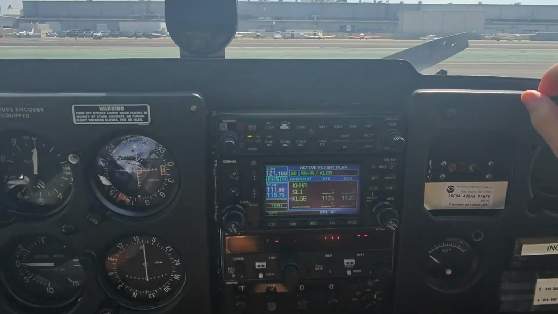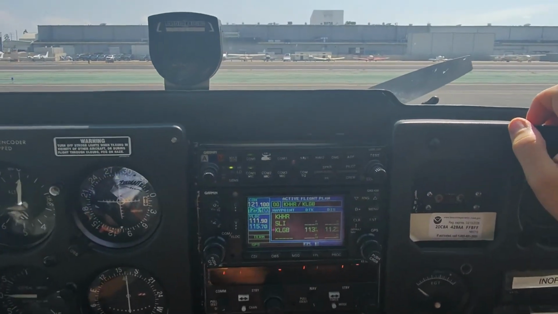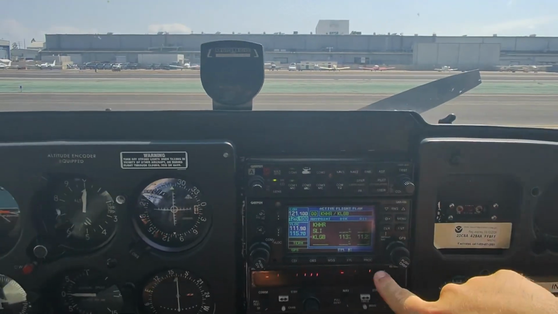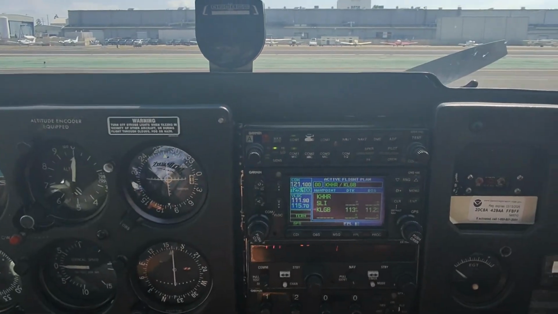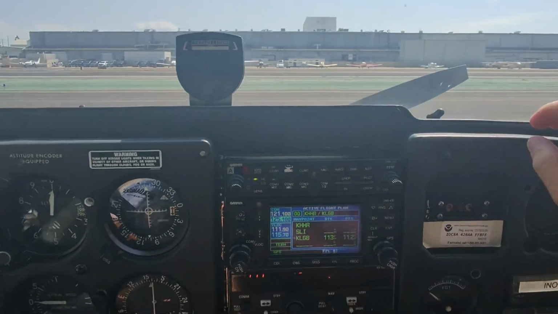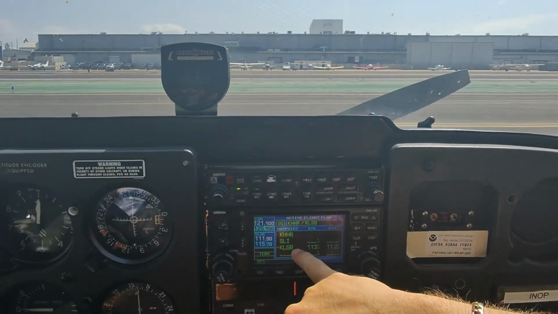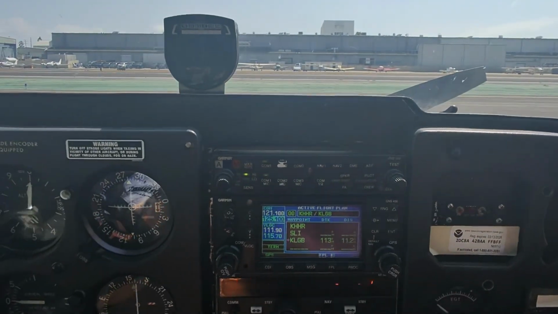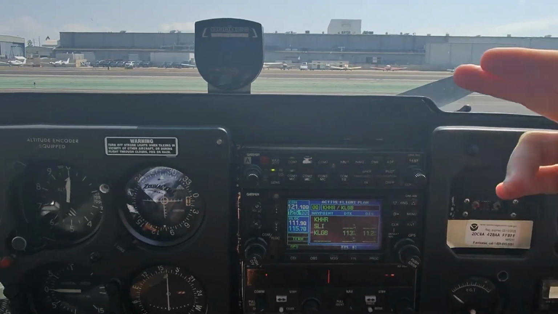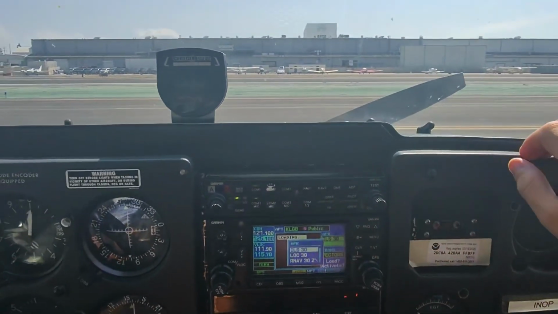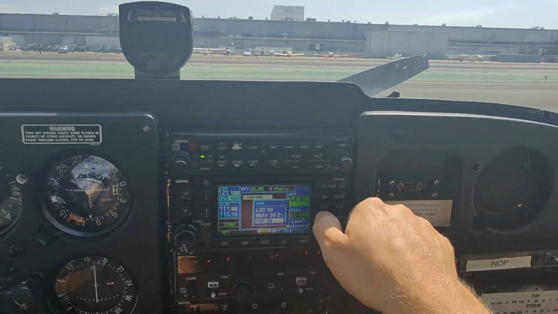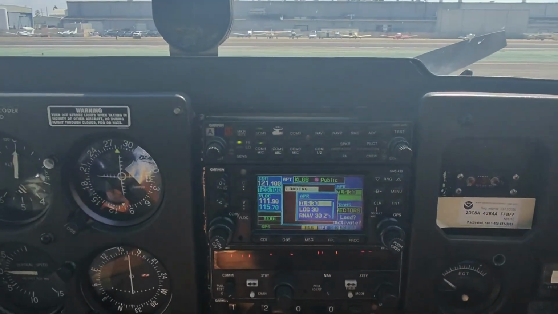Okay, next part to the GPS. So if you're doing instrument training, you're gonna want to know how to load in approaches. This is a very important part to the GPS. So this approach button right here, you want to make sure that you have the correct destination airport in that you're going to be doing your approach into. Once you have that set up, like here for Long Beach, we're going to click approach, select approach, enter. Then it's going to give us every single approach at that airport that the GPS can offer.